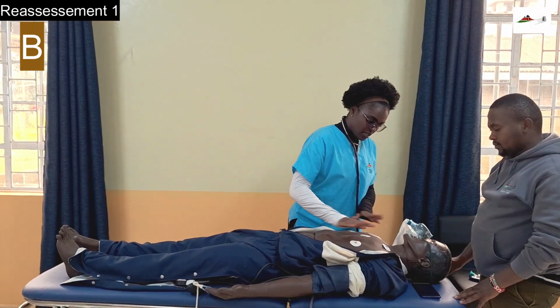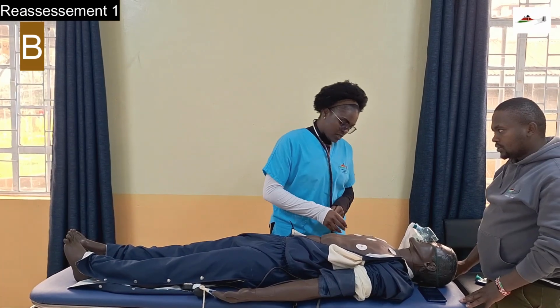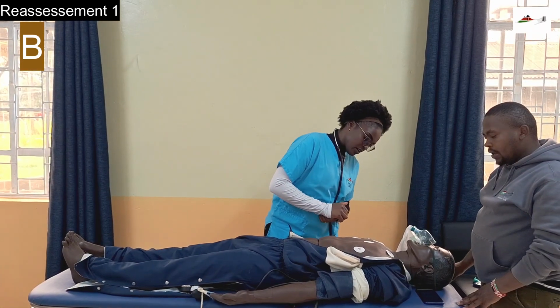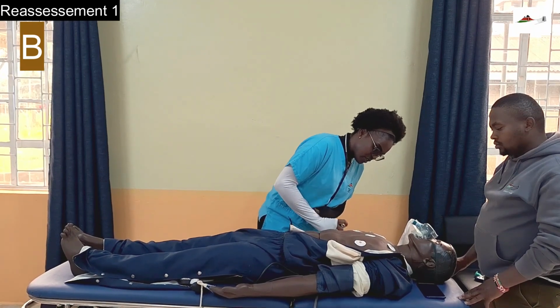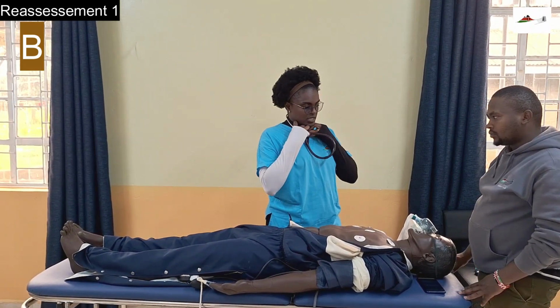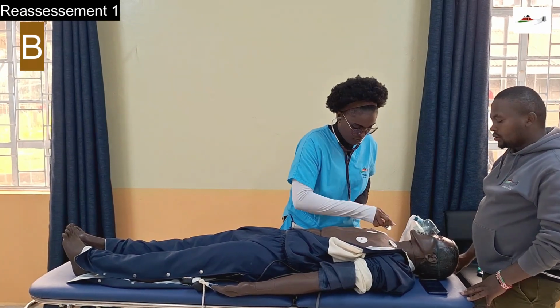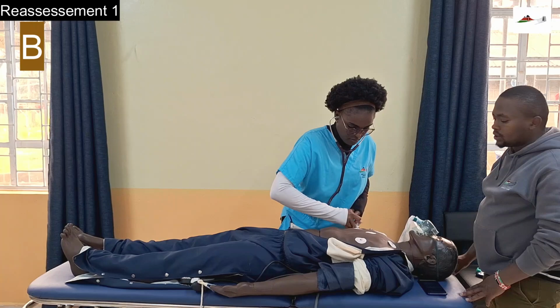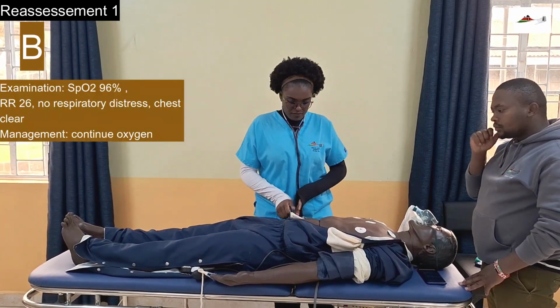Next, I'd like to examine his chest. Are there any changes, any features of respiratory distress? No features of respiratory distress. How is the chest rising and falling? Yeah, equal and symmetrical. Okay. And what is the current respiratory rate? Still remains 26. Okay. Next, I'd like to auscultate his chest. Good air entry, good air entry, good air entry. Okay, good.